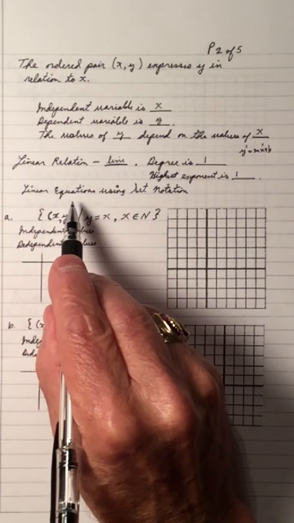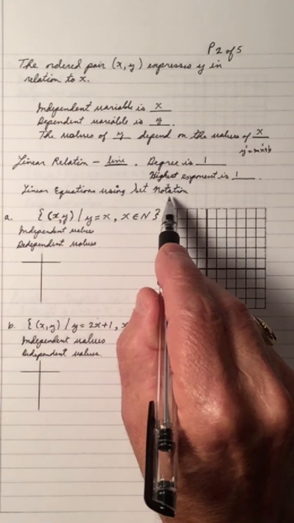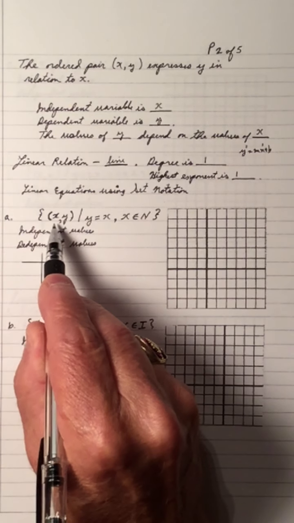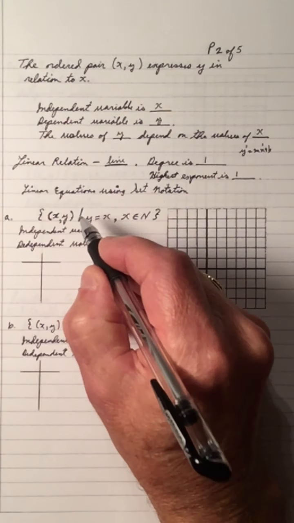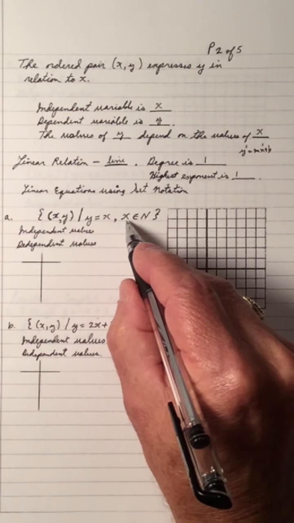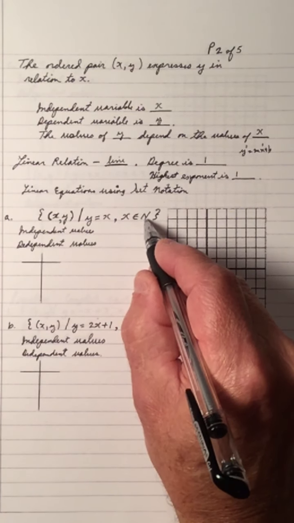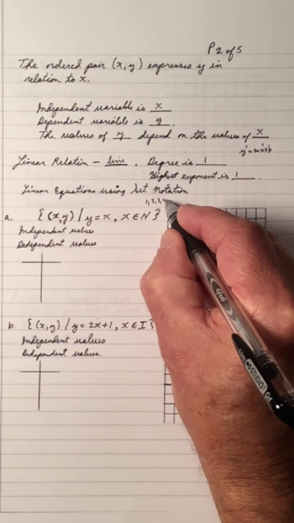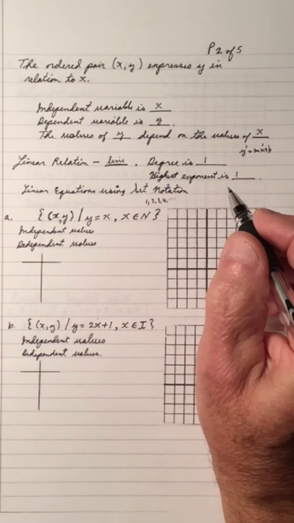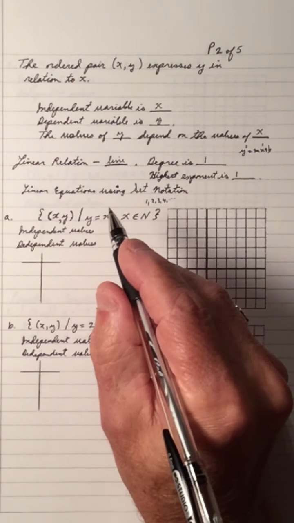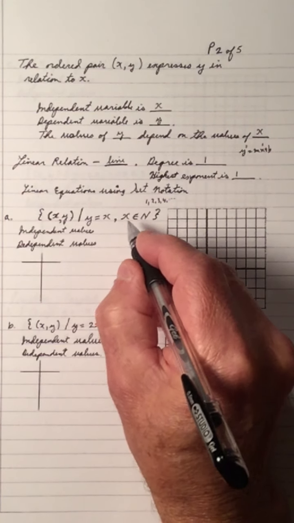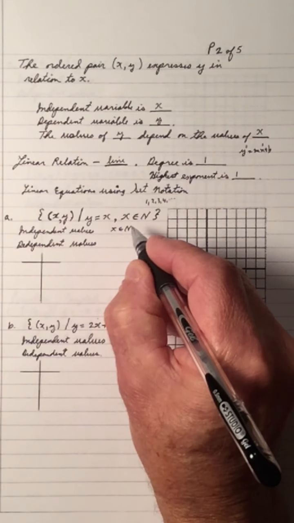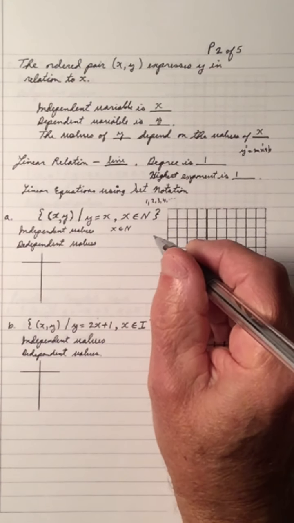Let's look at linear equations using set notation. A is the set of all (x, y) such that y = x, where x belongs to, or is a member of, the natural numbers. The natural numbers are 1, 2, 3, 4, and so on. The independent variables are the values of x, so the independent values are the set of natural numbers, 1, 2, 3, 4, etc.